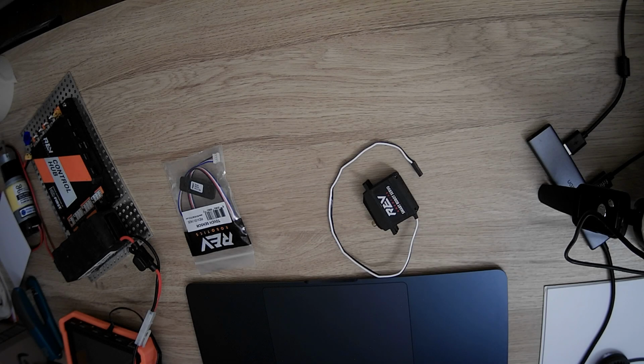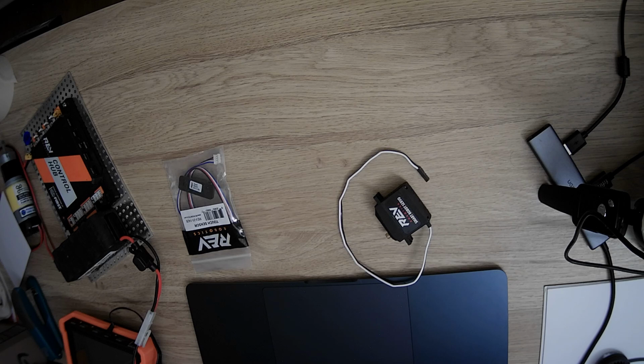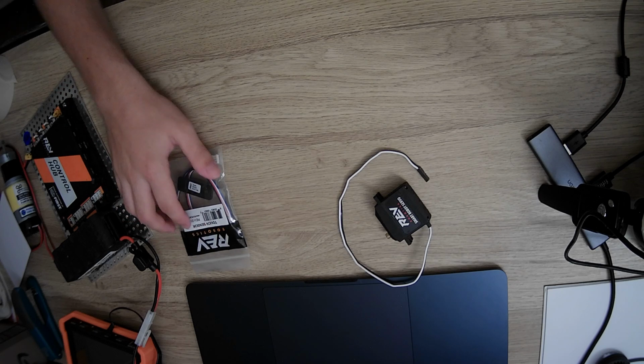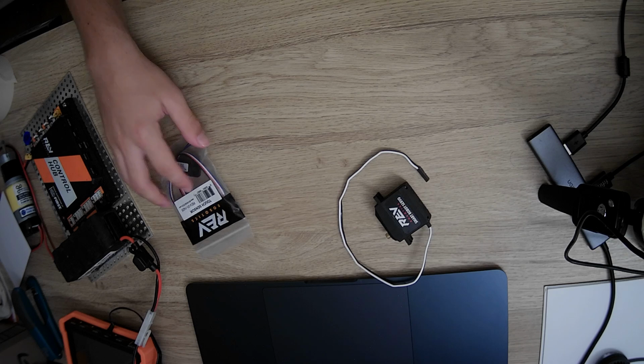Hey, this is the second video of our FTC programming course. This one will be about servos and the Rev touch sensor. If you don't have a touch sensor at the moment, that's fine. You just don't have to actively follow along when it's needed.